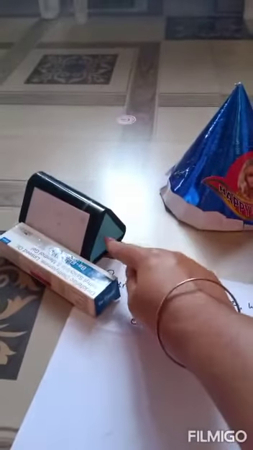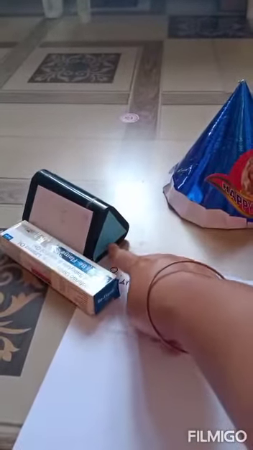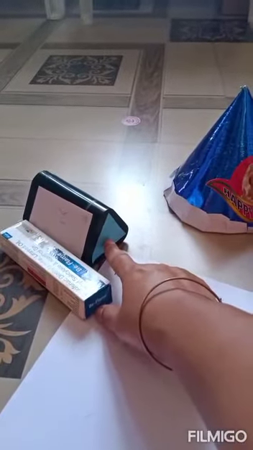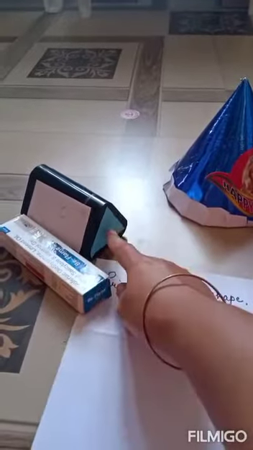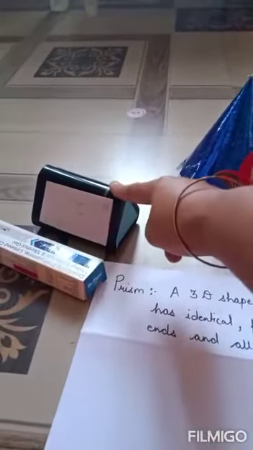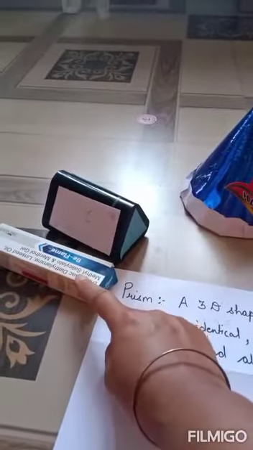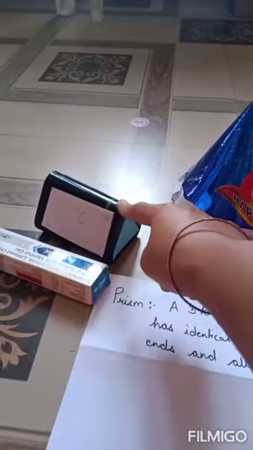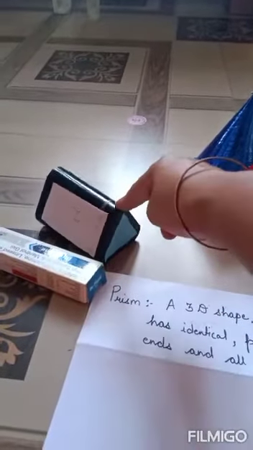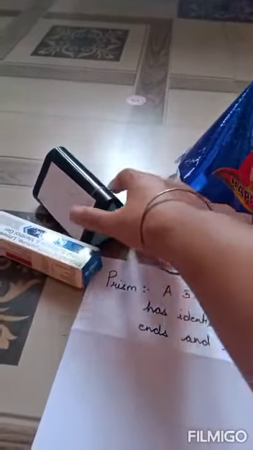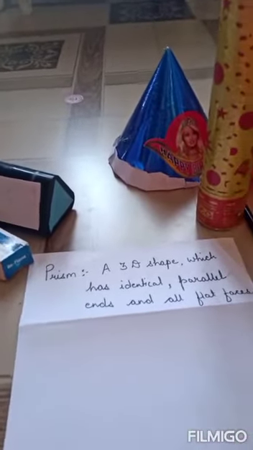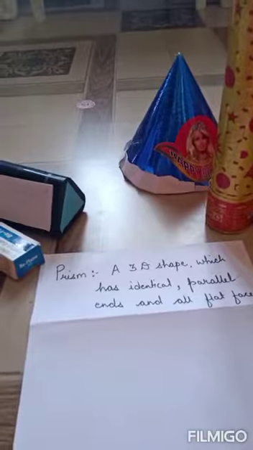And what is the name of this prism now? What is the shape of the end? It's a triangle. So what do we call this? A triangular prism. Alright, so this is a rectangular prism, that's a triangular prism. A cuboid is known as a rectangular prism, and this is known as a triangular prism. Alright children? Okay, now let's take one more shape.